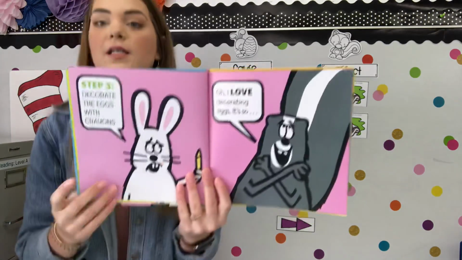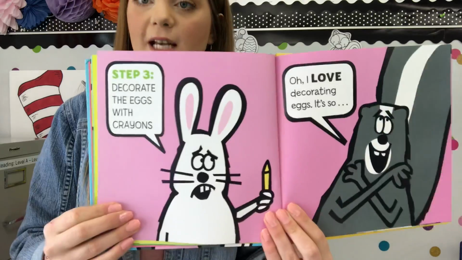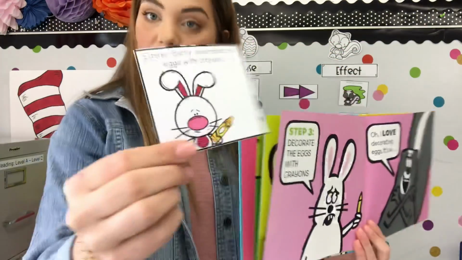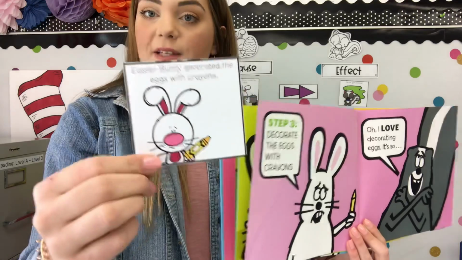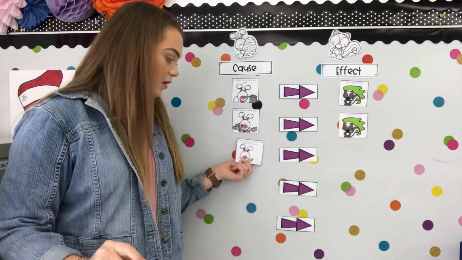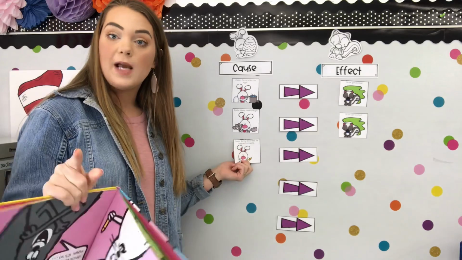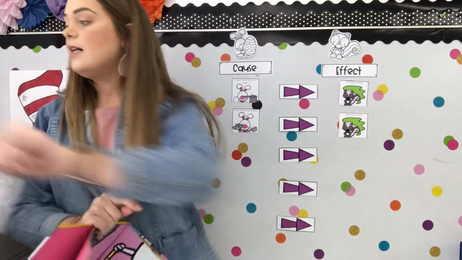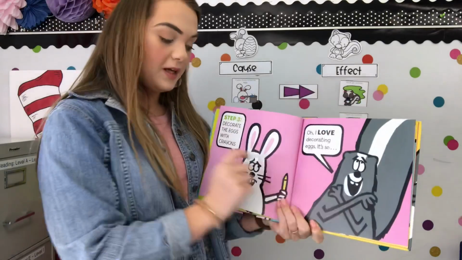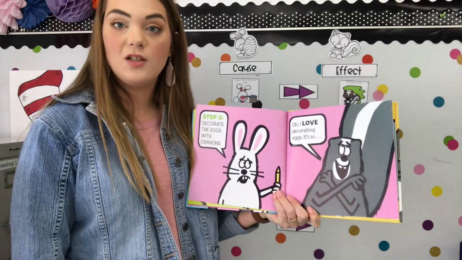So what's our third step the Easter Bunny says to do? He says to decorate the eggs with a crayon. So you should have a picture that looks something like this. This is gonna be our third cause because it's our third step. We're gonna glue it right here on your papers. I'll tape it up here in a second. And then, what's the effect? What happens because the Easter Bunny told the skunk to do that?